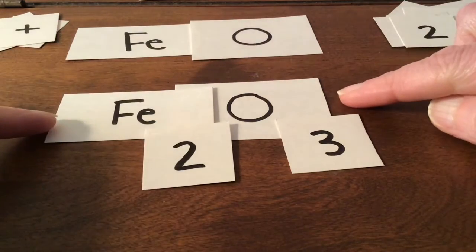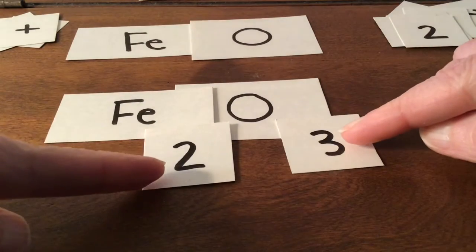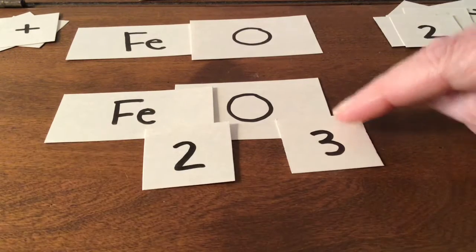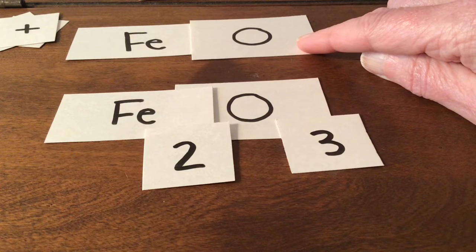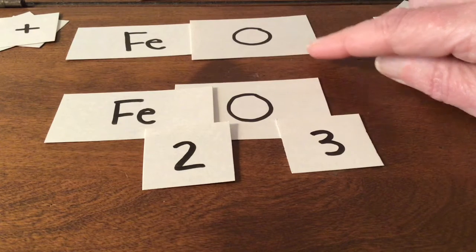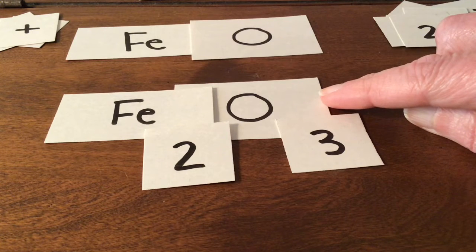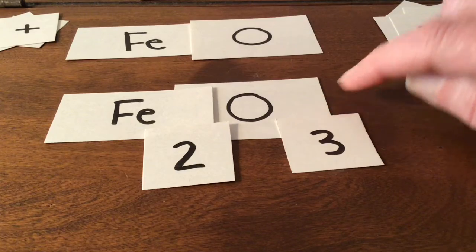Notice they have the same letters, but they have different subscripts. The different subscripts indicate that they are different compounds, and they'll have different properties. FeO, iron 2 oxide, is your normal reddish rust. Fe2O3, iron 3 oxide, is formed at a faster rate and at a higher temperature and has a blue color.